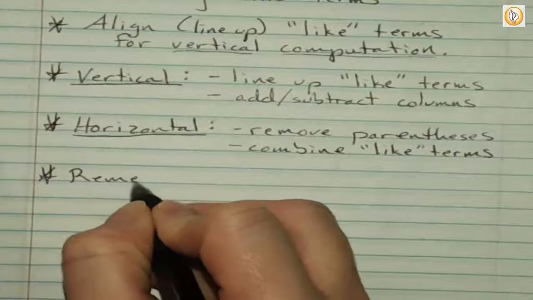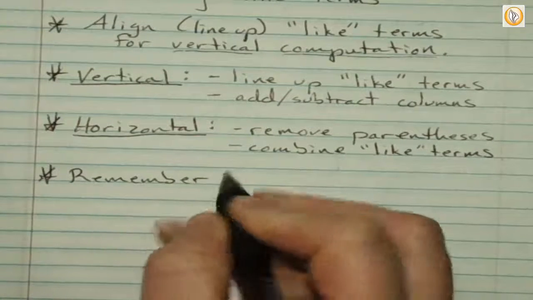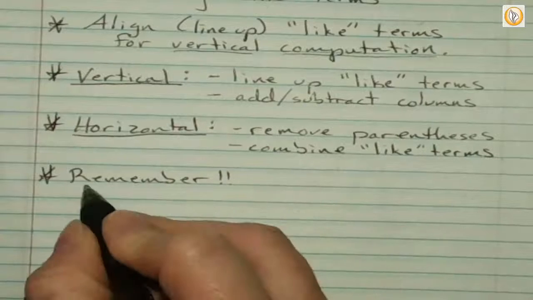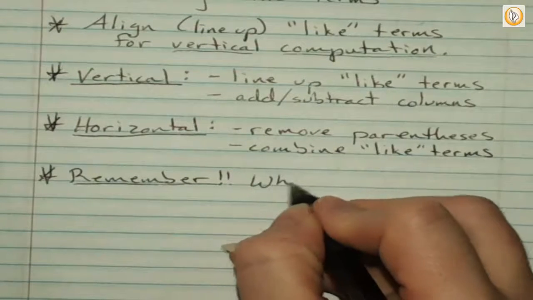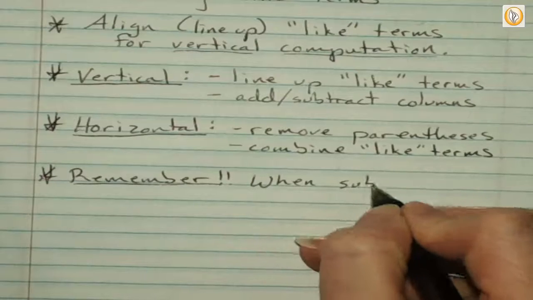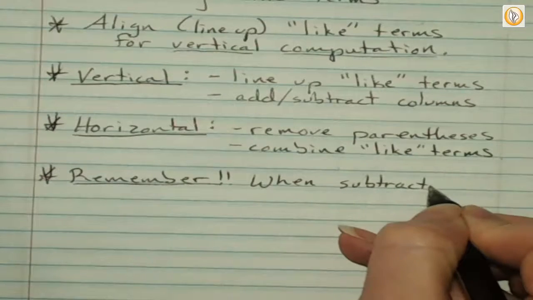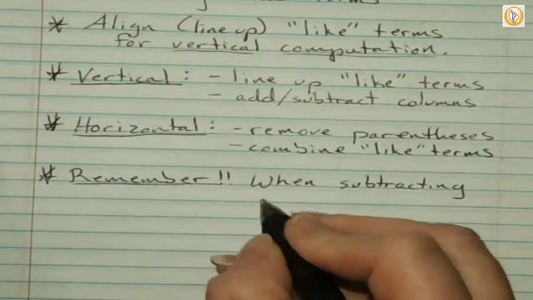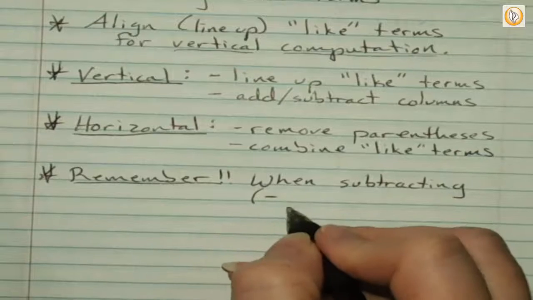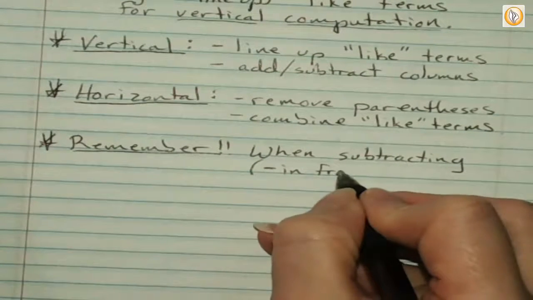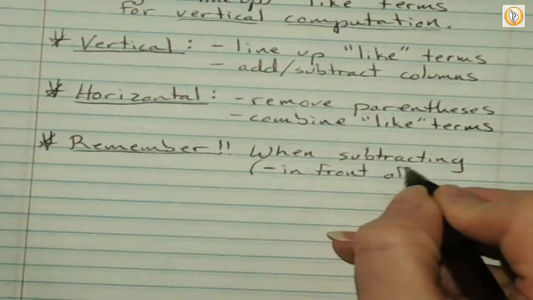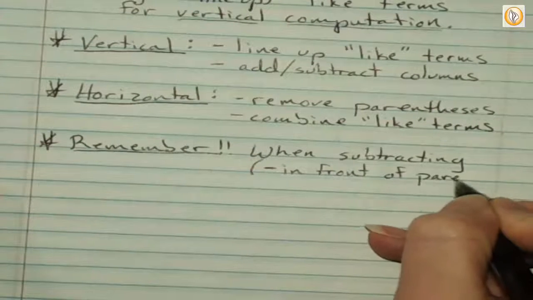Remember, now here's important. Fran's right. When subtracting, that means when there's a negative sign in front of parentheses.